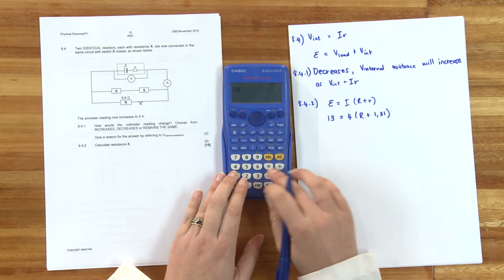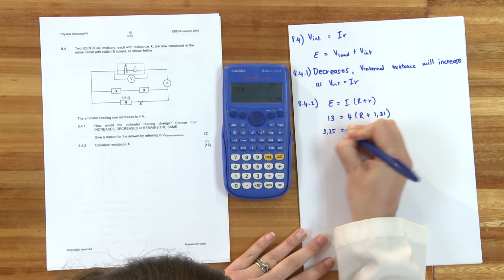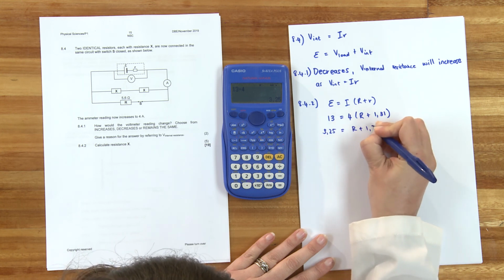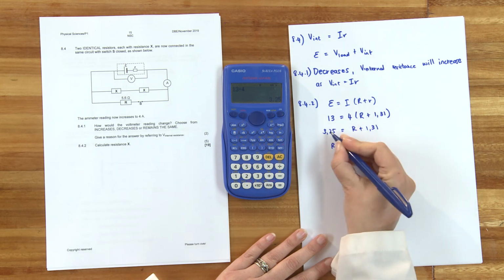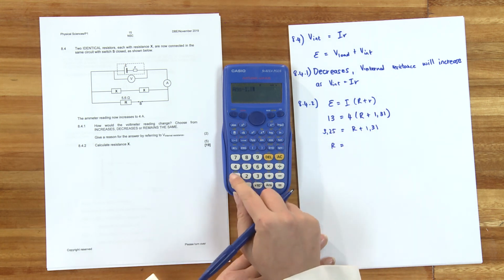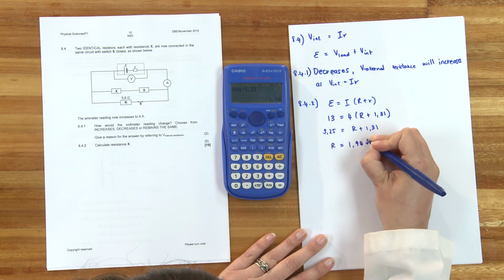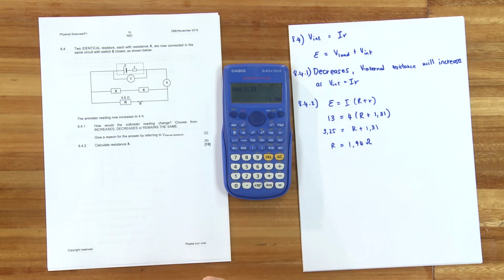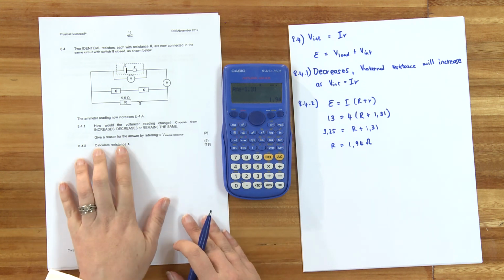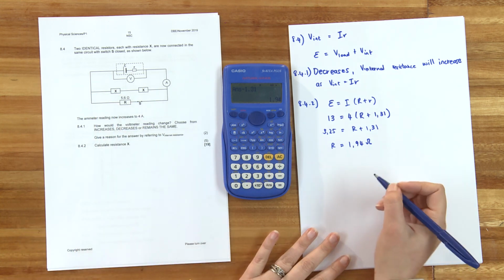So we're going to say 13 divided by 4 equals 3,25, which is equal to R plus 1,31. And so R is going to equal 3,25 minus 1.31, and we get 1,94. So 1,94 ohms is the resistance of our external circuit or our load. But we're not done yet because we need to calculate X, so we need to do a little bit more calculating.